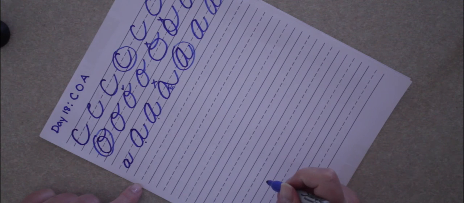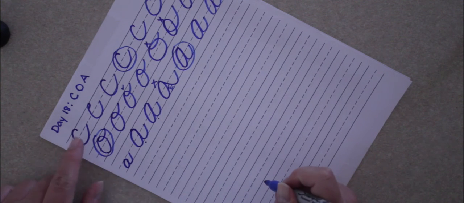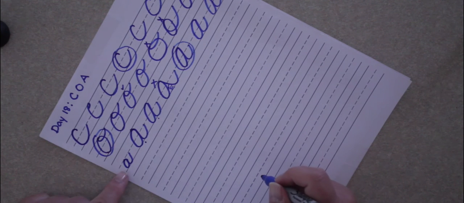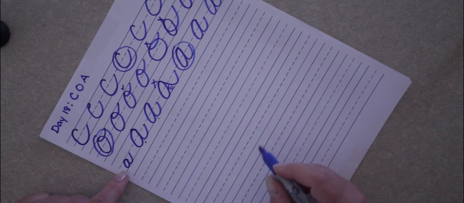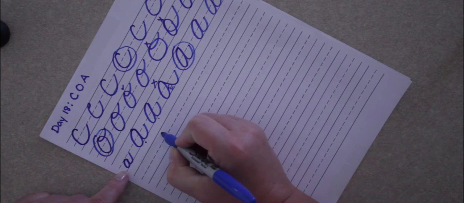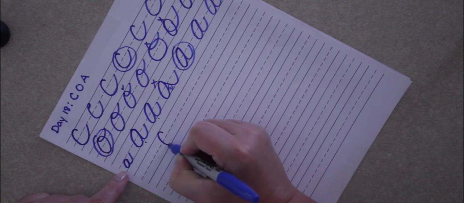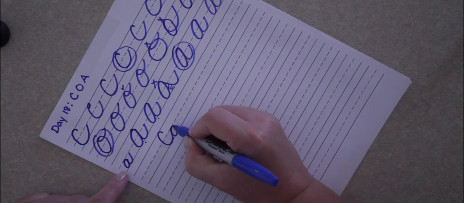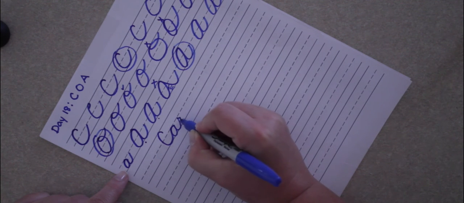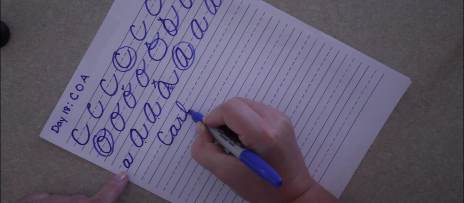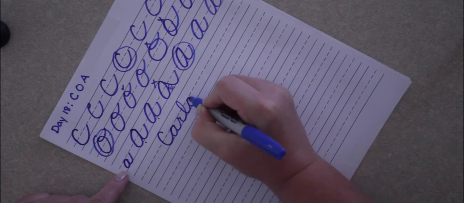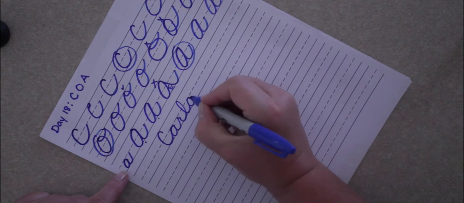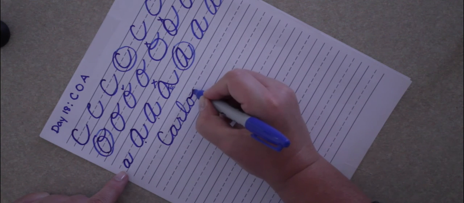Okay, let's write some words with a capital C. How about the name Carlos? C-A-R-L-O-S. So we're going to make our capital C, and it goes straight into our A, R, L, O, and then here's a tricky connection from our O to our S. Remember we did that yesterday.